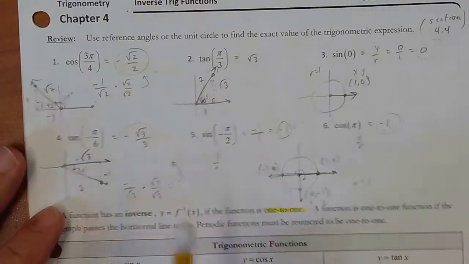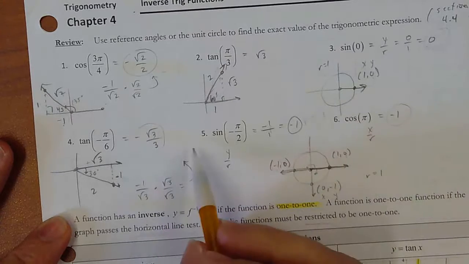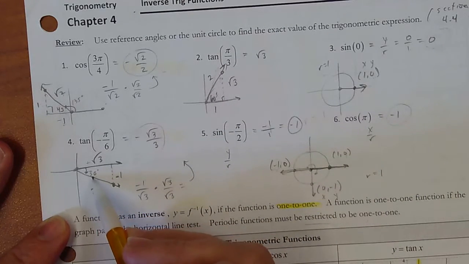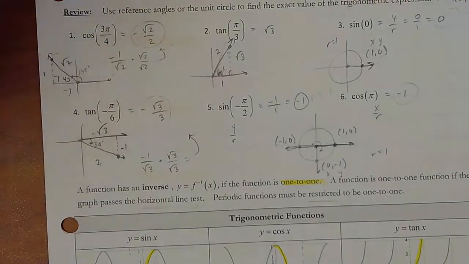Okay, a little more follow-up. If you want to try these, pause them and then check them, go ahead. But just another few problems of finding these trig functions. Negative pi over 6 rotates in the negative direction. Opposite 30 is 1, square root of 3, hypotenuse is always 2. More follow-up if you need to, okay?